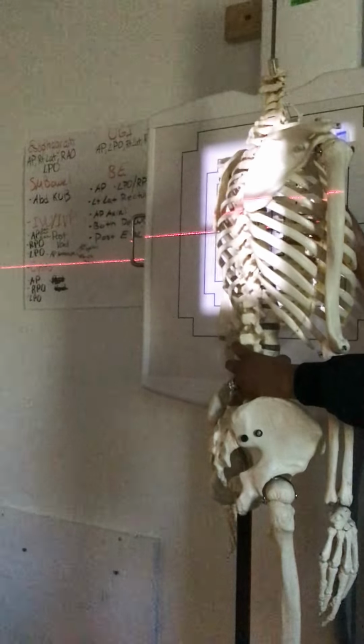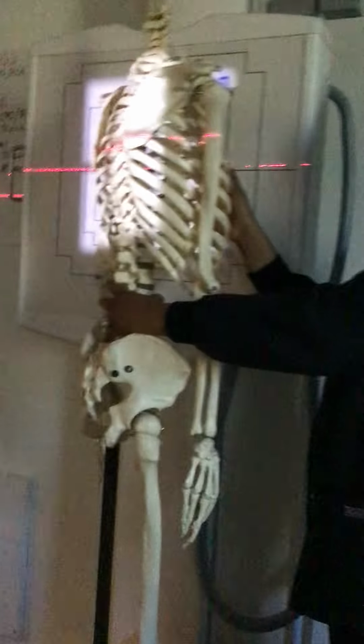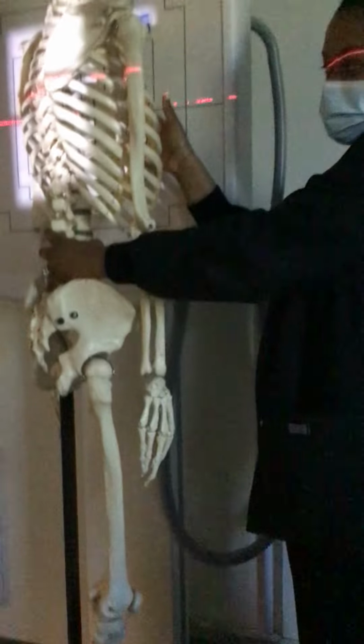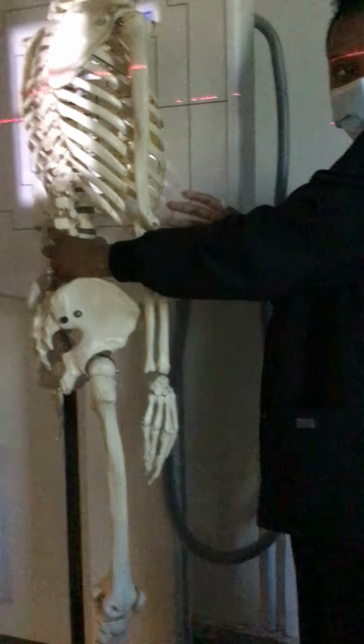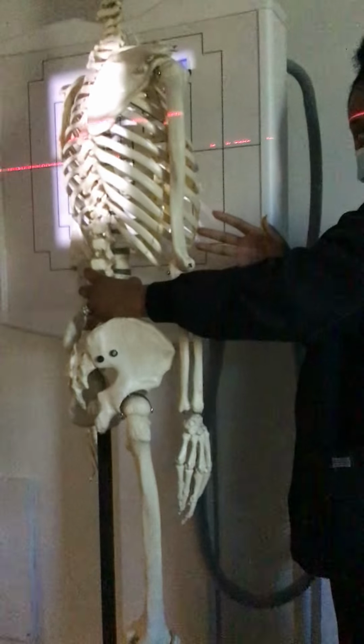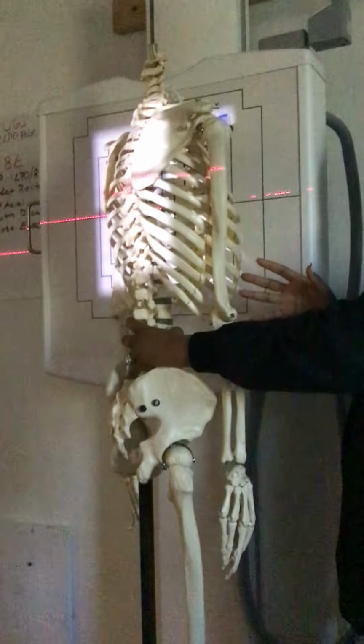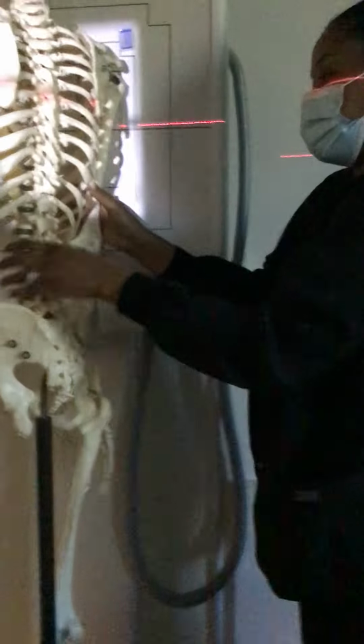So my left anterior side is closest to the bucky, so my right side is elongated. Y'all got it? And we're going to flip it around.